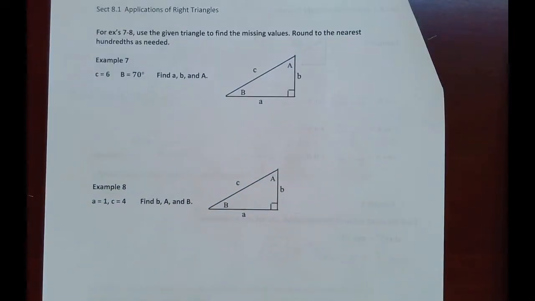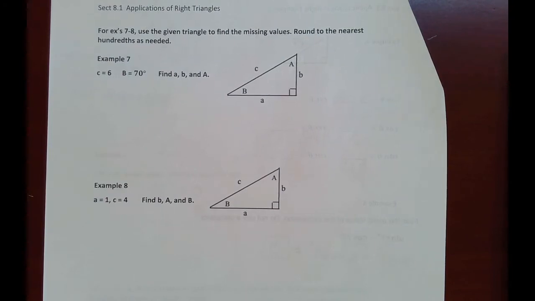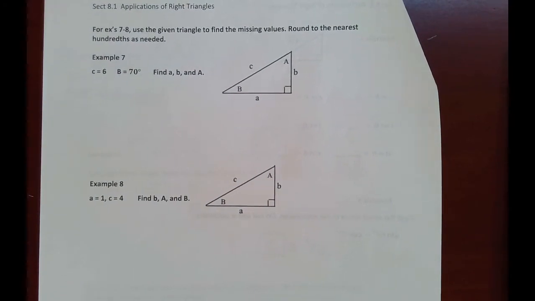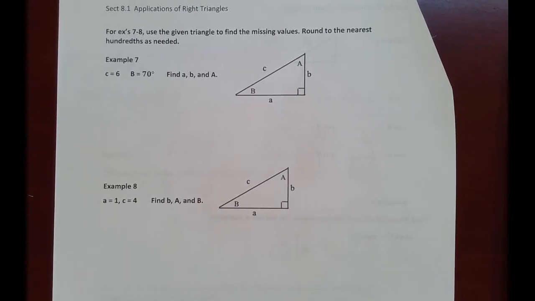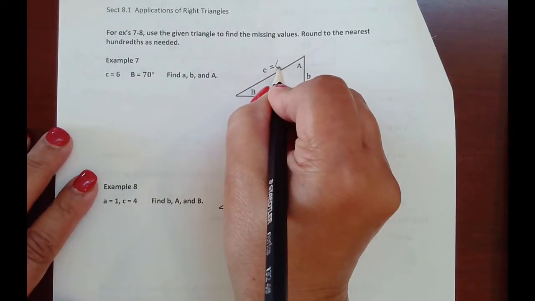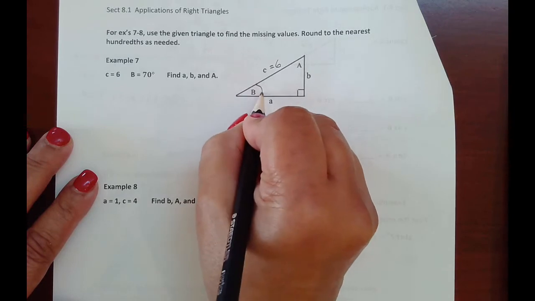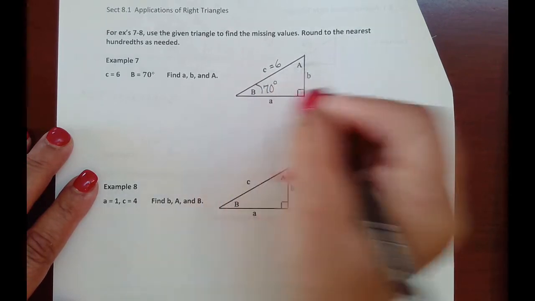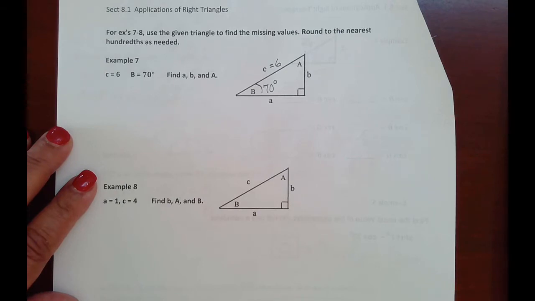Moving on to 7. We haven't really gotten into the application problems yet, the word problems. We're still just seeing if we know the basic mechanics of working with a right triangle. Here they're just giving you a picture, asking you to use the right triangle and find all the missing values. We're going to round anything to the nearest hundredths if it comes out to be a decimal. So let's see, I'm going to go ahead and put the values that they've given. They said C is 6. They said B is 70 degrees. And you're finding anything that's missing.